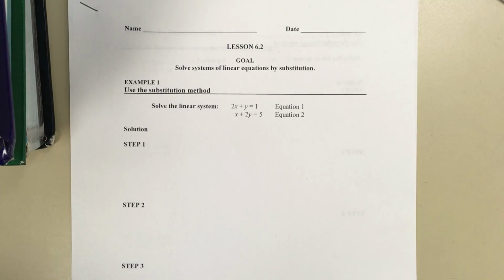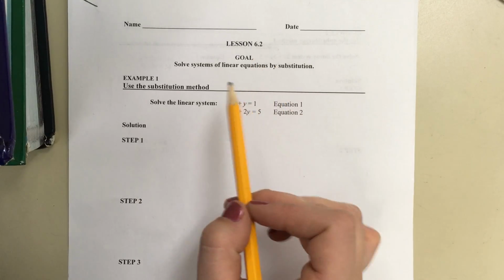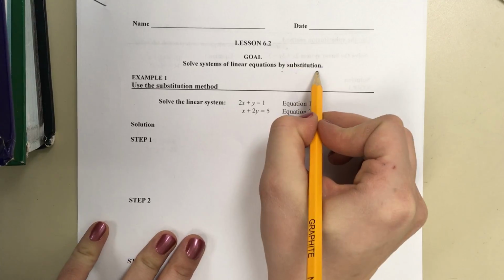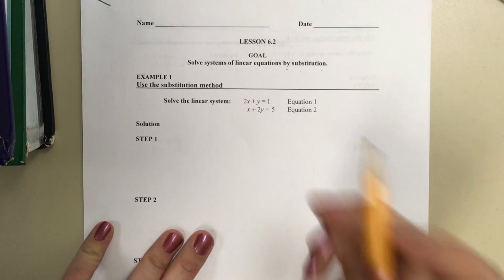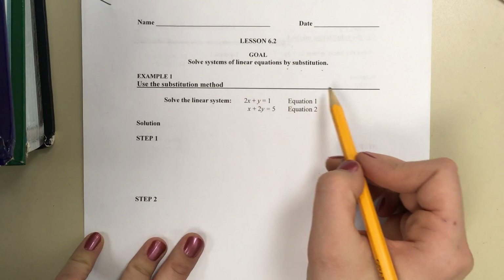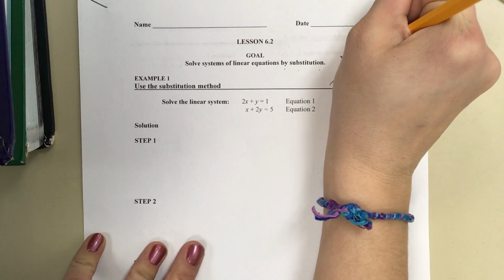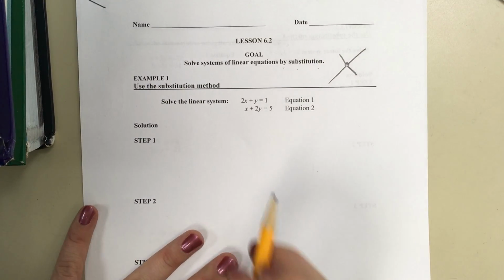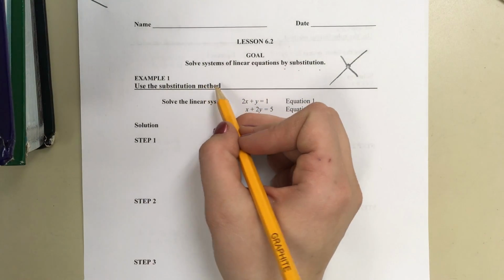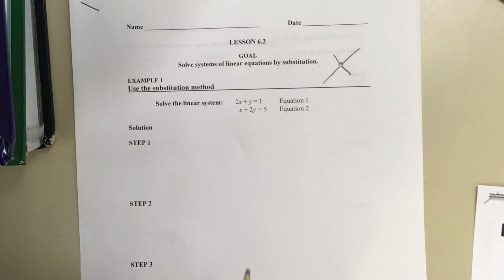All right, today we are going to be doing lesson 6.2. Our objective today is to solve systems of linear equations by substitution. Yesterday, or the other video, you solved systems of linear equations by graphing. So you graphed each line and decided where those points intersect, and that was your solution. There are two other methods to solve systems of linear equations, and one of them is called the substitution method. So that is the one that we are going to be talking about today.